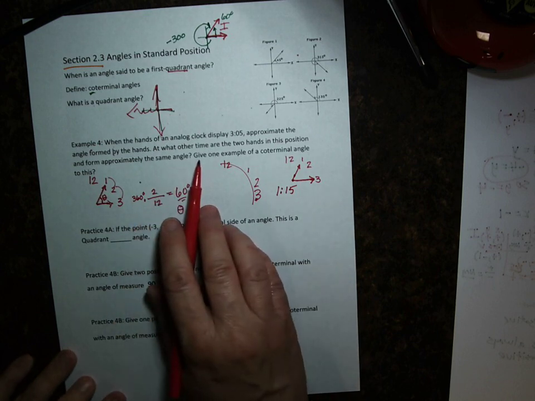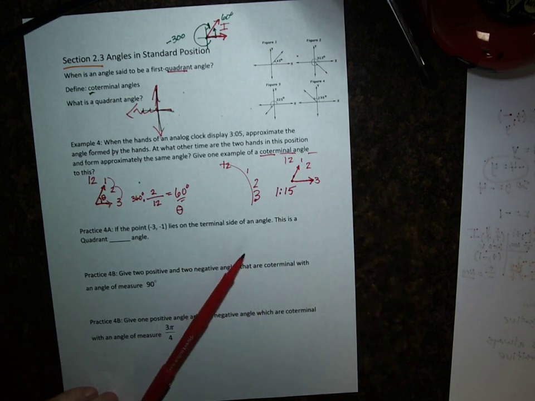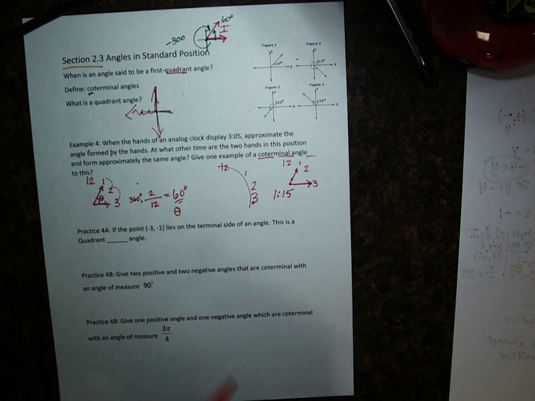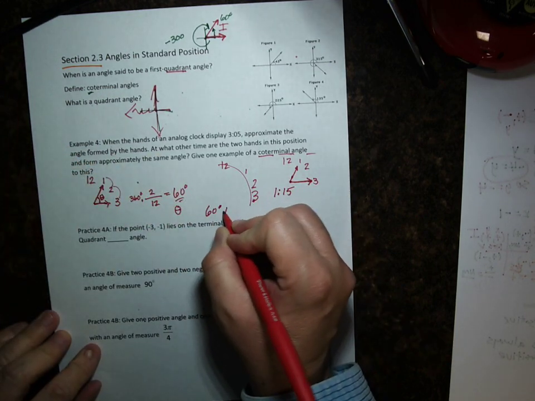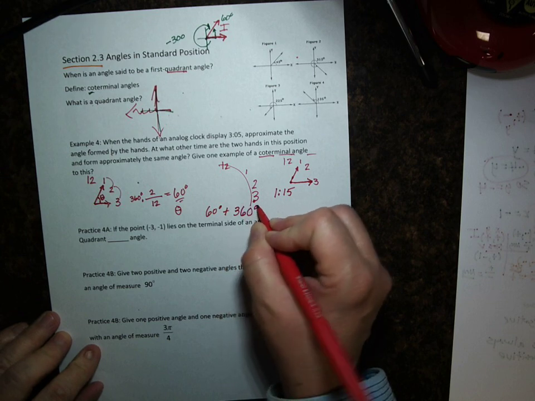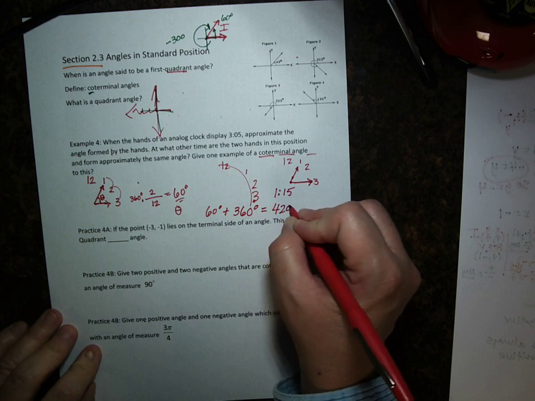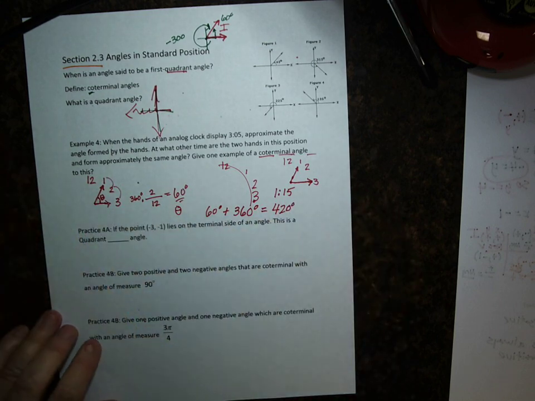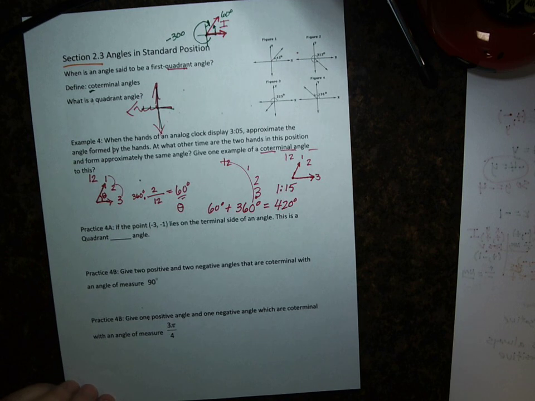And then we're supposed to give an example of a coterminal angle to do this. So we'll just give a coterminal angle. So we'll take 60 degrees, and to get a coterminal we have to go around the circle again one way or the other. So you could add 360 or subtract 360. I'm adding it. So 420 degrees is coterminal with the initial angle. Okay. I think too this is kind of weird, but I did take the wording from the book, I guess.